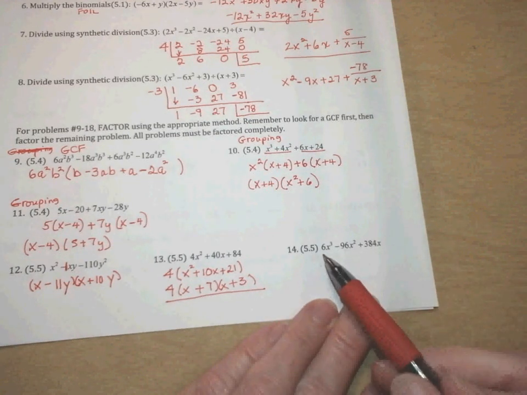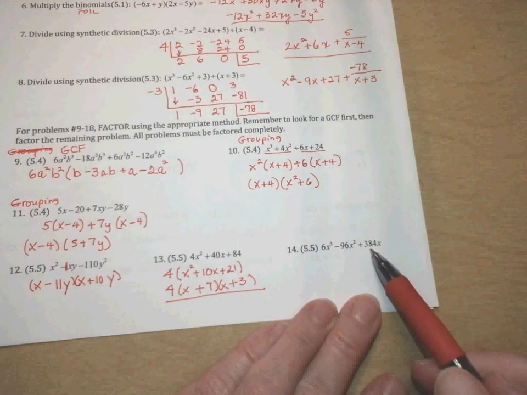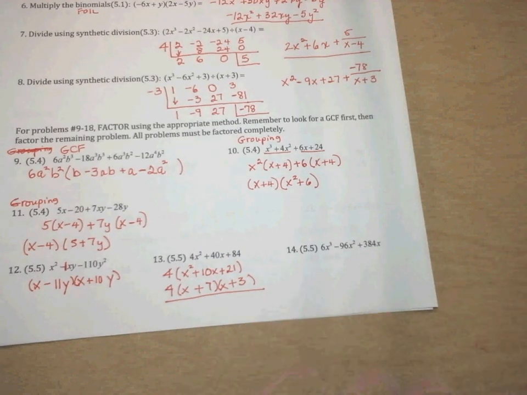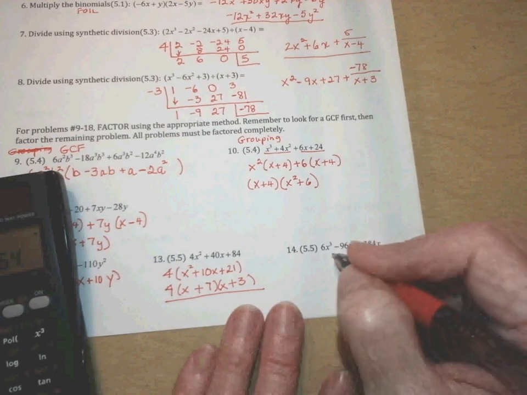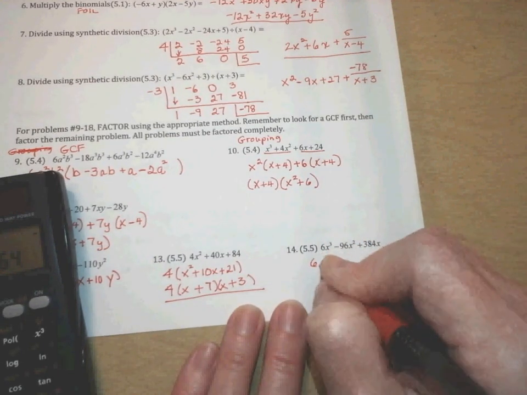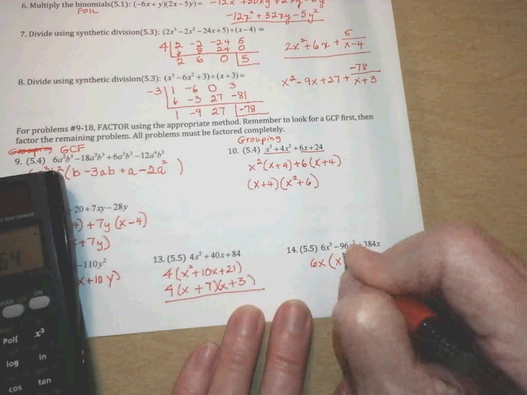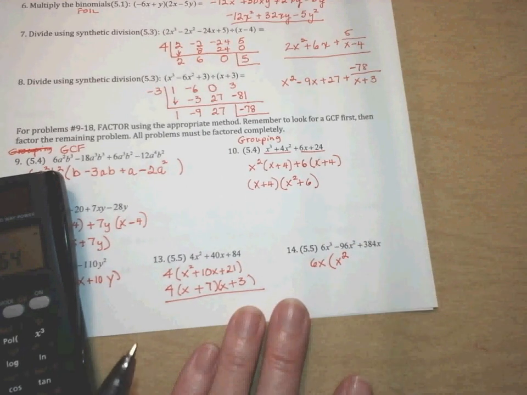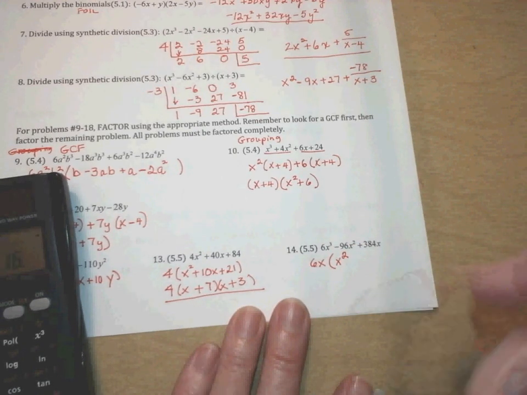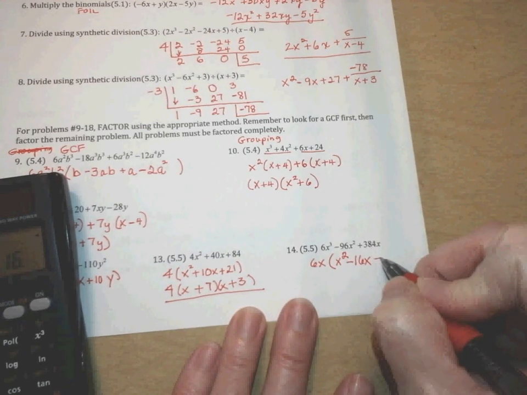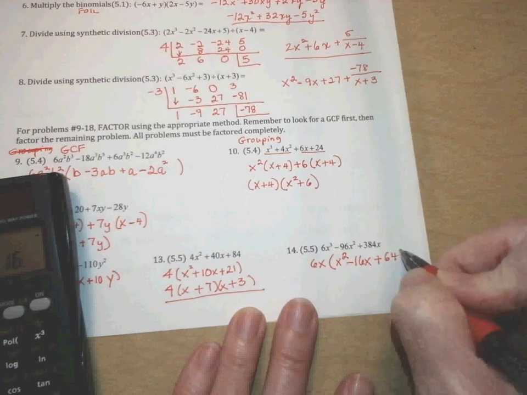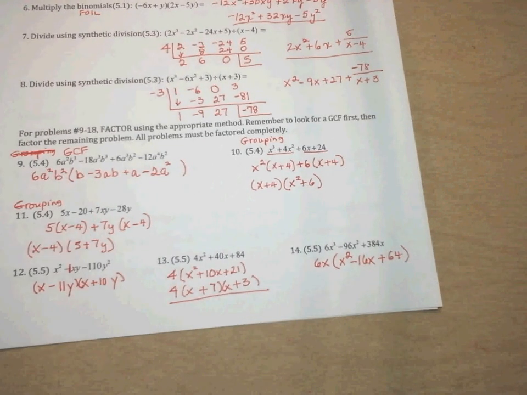Okay, on the last one here, let's see, can 6 go into all those numbers? So can 6 go into 384? Let me get my calculator here and check that. 384 divided by 6. Yes, it does. It goes evenly. So I'm going to take a 6 and an x out of each one. Then I have x squared, 96 divided by 6 is going to be 16x, and in the middle then I have plus 64.